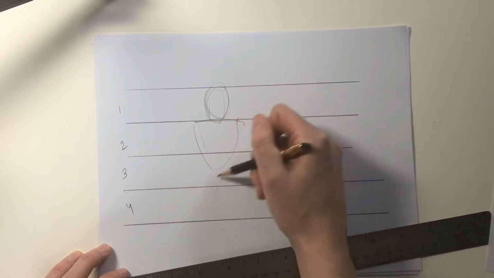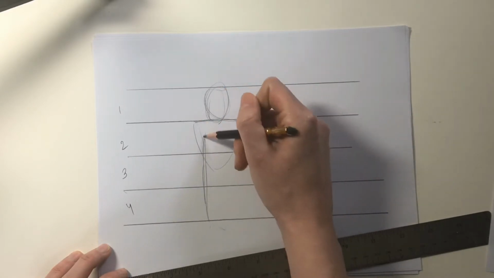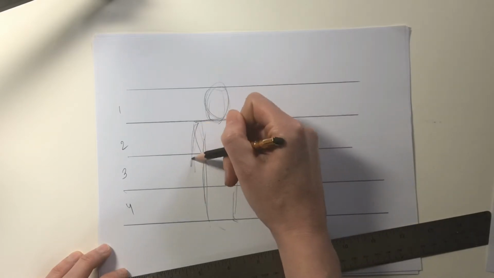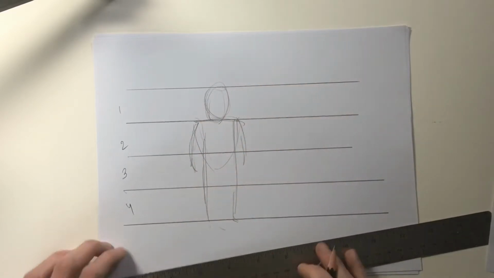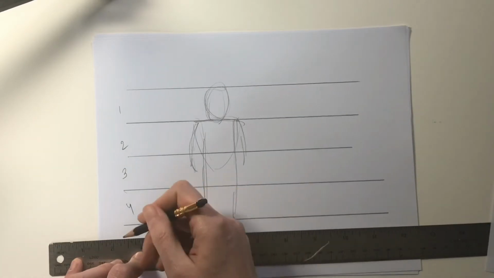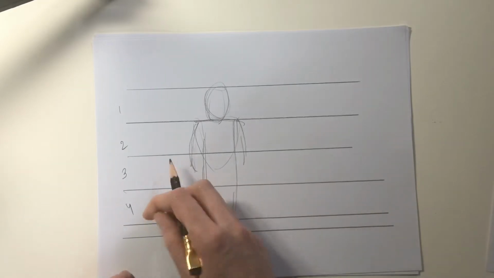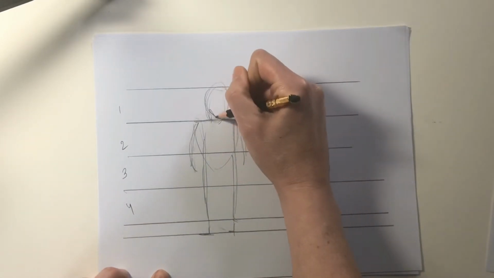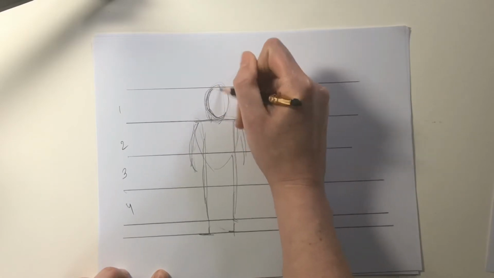And as I sketch him in, I'm seeing that, wow, 4 heads, I think he's going to need another half. Just looking, I would like another half. So I'm going about 4.5 to start my character.